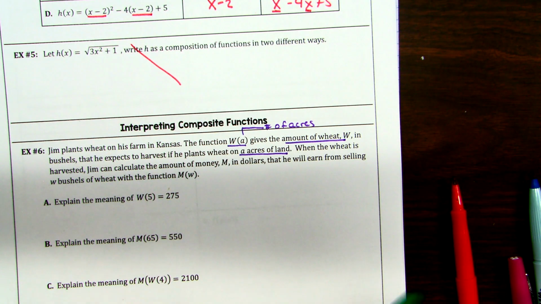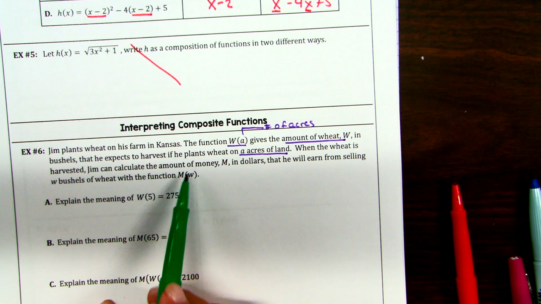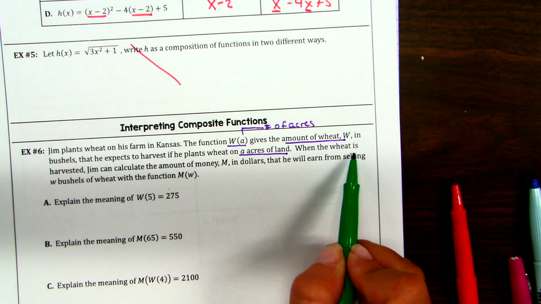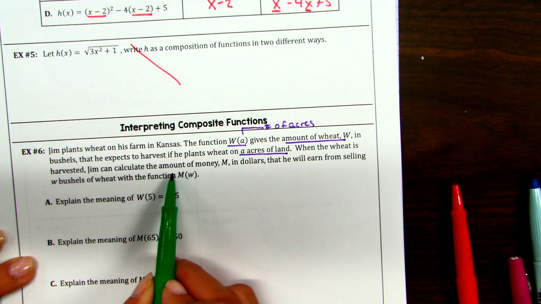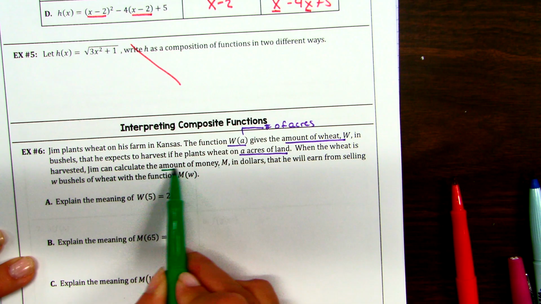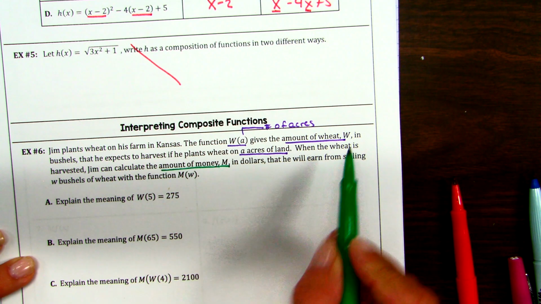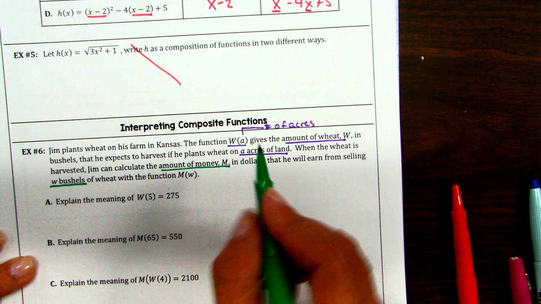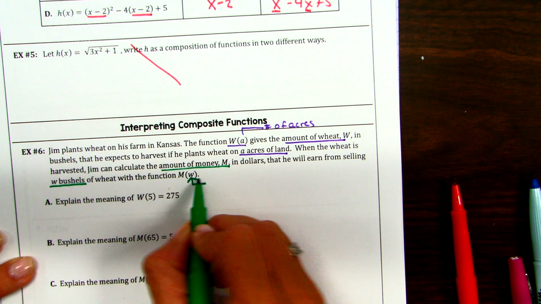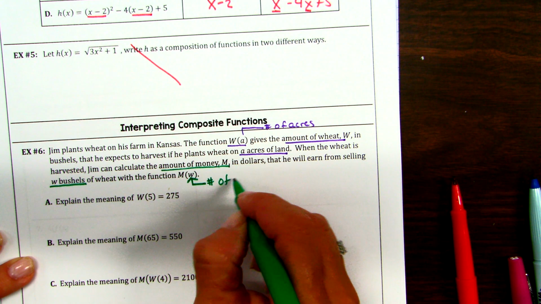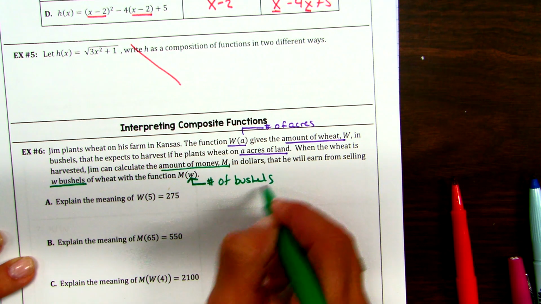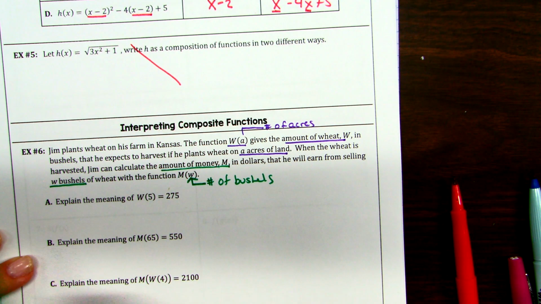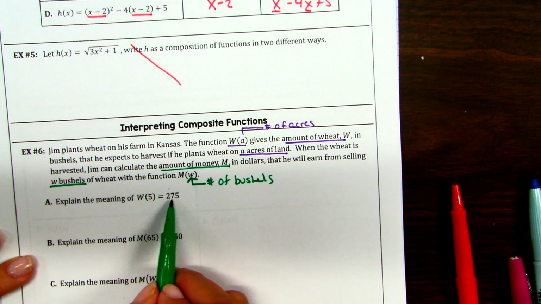Okay, let's keep going because I can look ahead and see there's another one, and then we're going to be mixing them together. When the wheat is harvested, Jim can calculate the amount of money, M in dollars, that he will earn from selling W bushels of wheat. So W is number of bushels, and M is your money. Okay. So what would W of 5 equals 275?